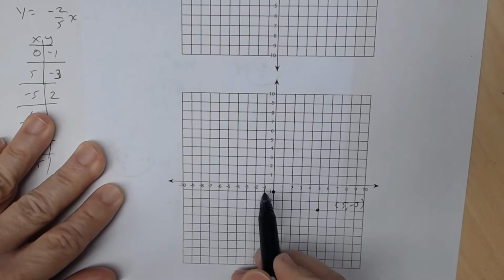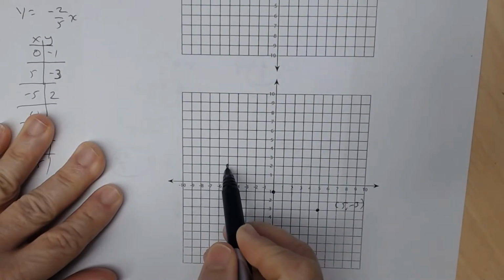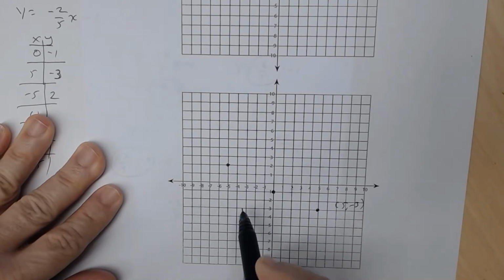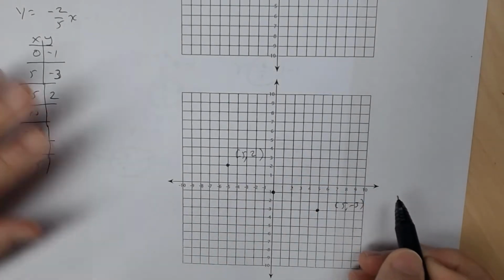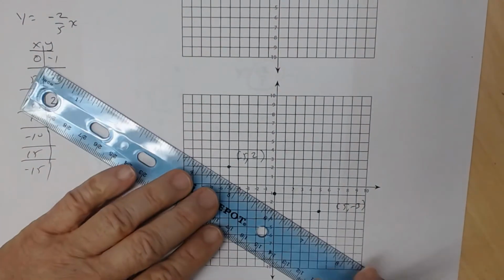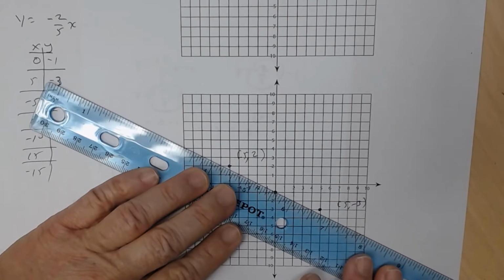Negative 5, 2. So I go to the left 5, and then up 2. Since y is positive 2, I go up 2. So there's the point, negative 5, 2. And so I draw my line, and notice that when I draw my line, they're not collinear.